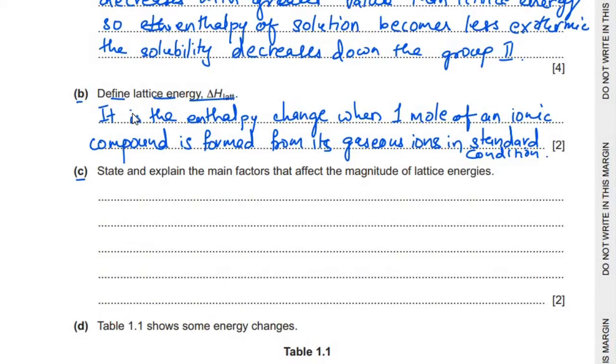Now the next question says, state and explain the main factors that affect the magnitude of lattice energy. Now to explain this, let's first try to understand what exactly is lattice energy. For example, there is an ionic compound, then obviously we have one positive and one negative ion at least in the ionic compound.